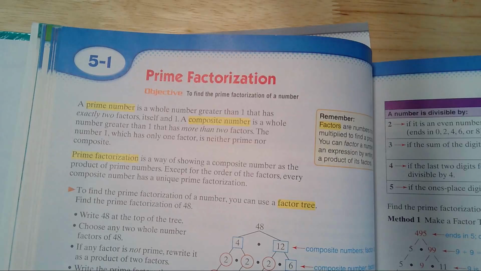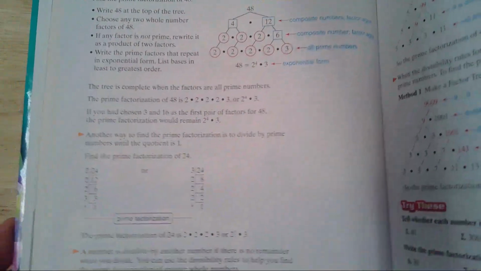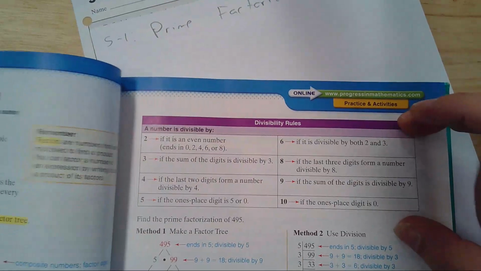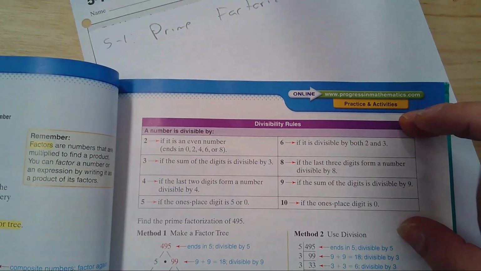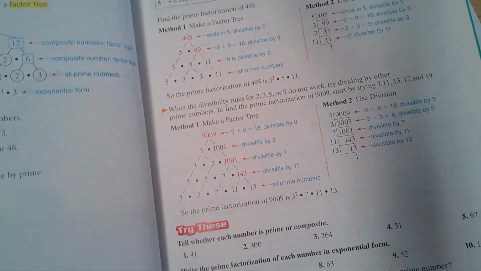Again, we're going to define all this stuff here, review it, but once in a while, the book's going to go through, if you forgot your rules of divisibility, here they are, right here. The book's going to show their different methods of building trees too.